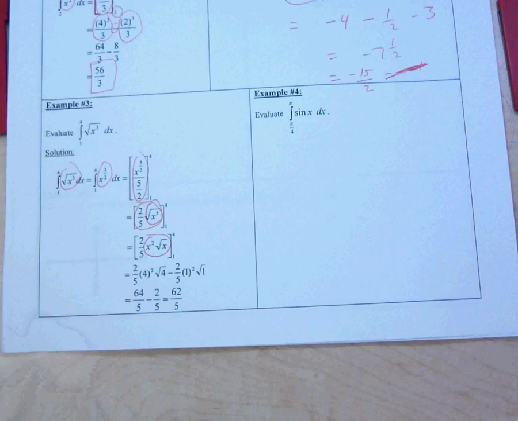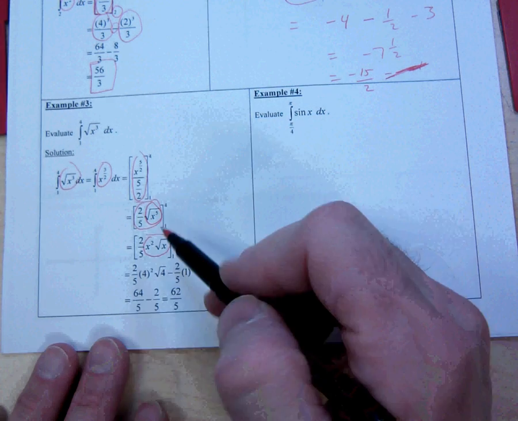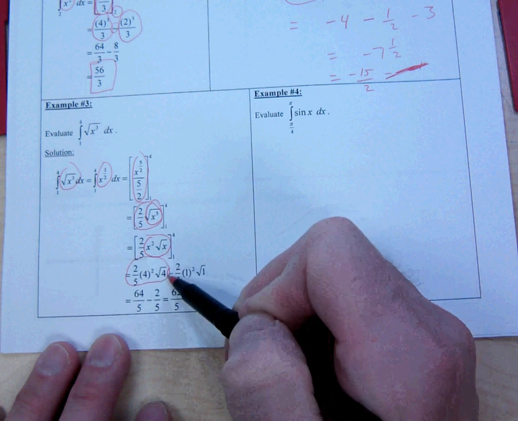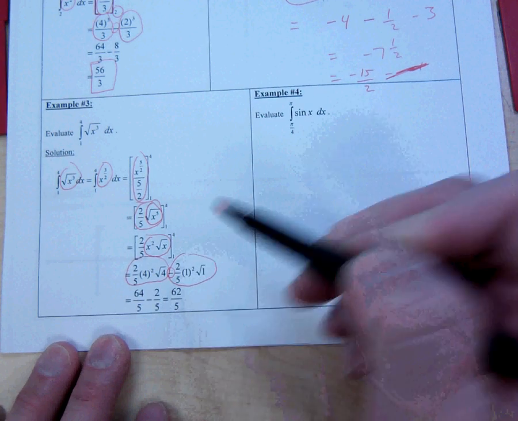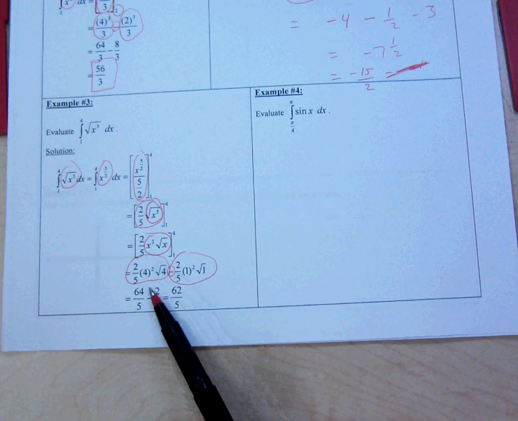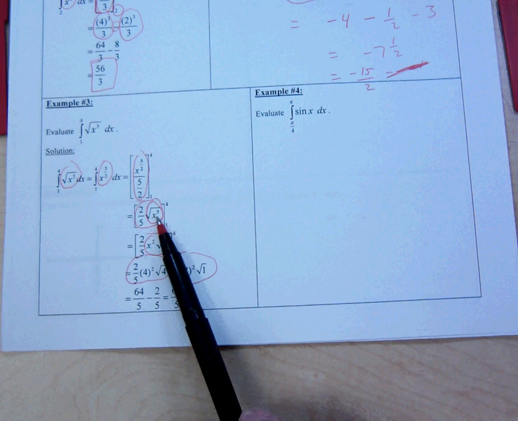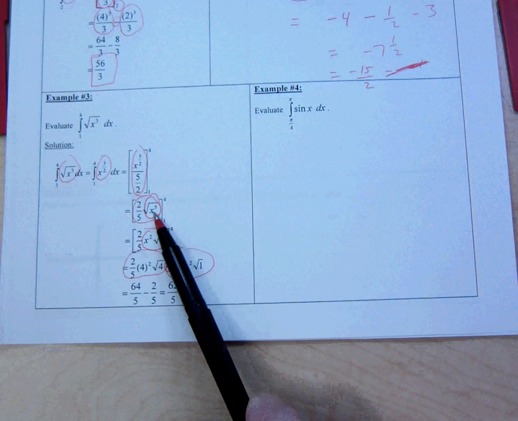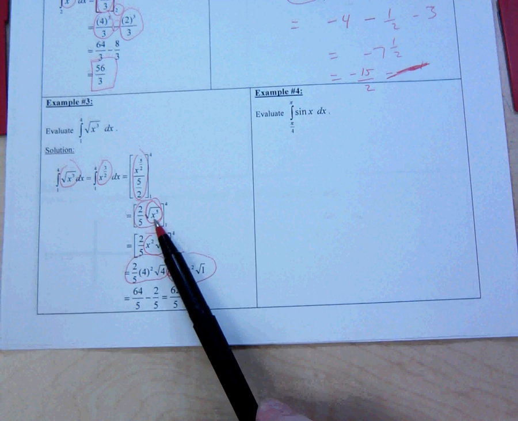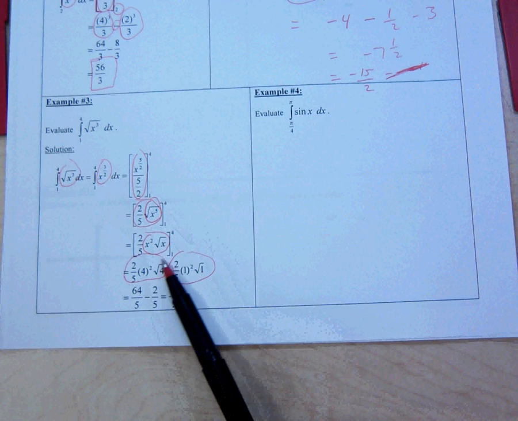Okay, everybody with me? And then from there, I just stick in the upper limit of 4, and then subtract what I get when I stick in the lower limit of 1. And again, I think you see why I'm making you simplify these radicals, because if you don't simplify the radicals, good luck sticking a 4 in there. Would you want to stick a 4 into there and raise it to the 5th power, then have to take the square root of all that? Would you? No. So now you see why I've been making you simplify your radicals.